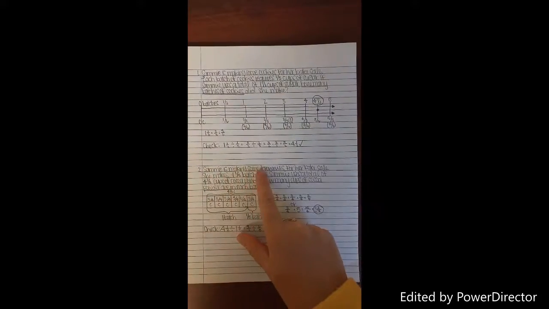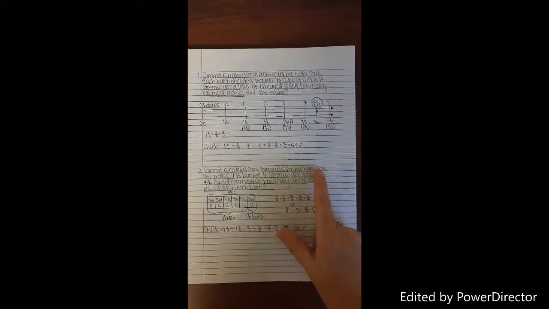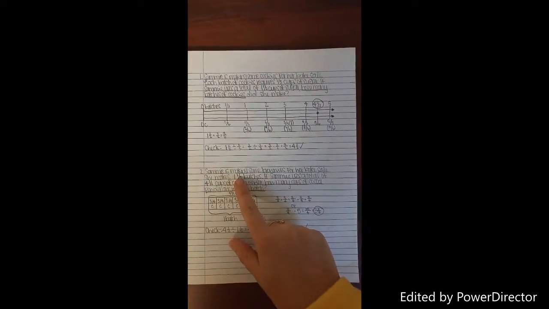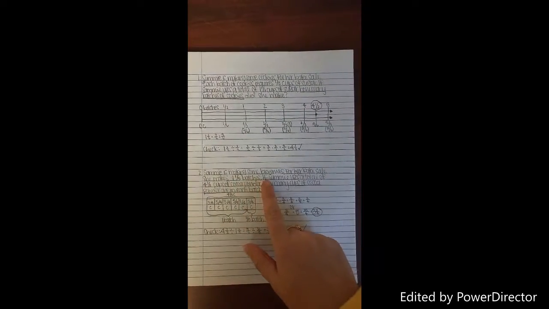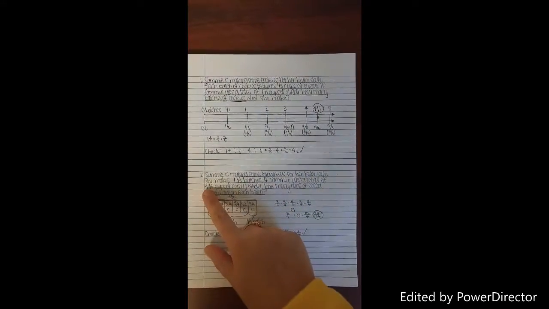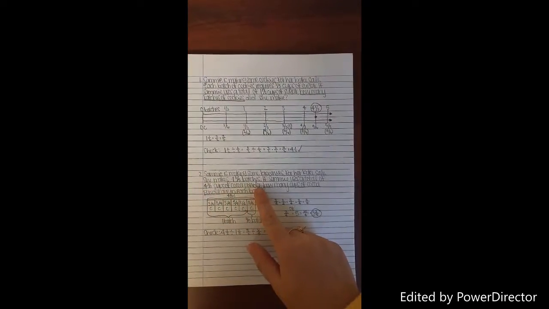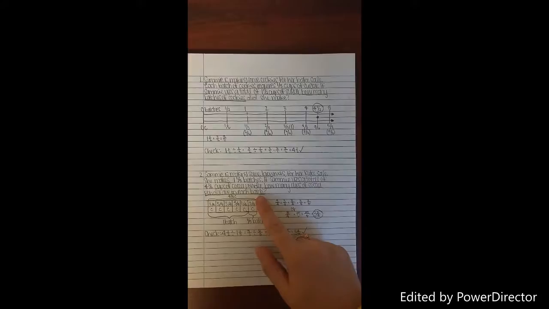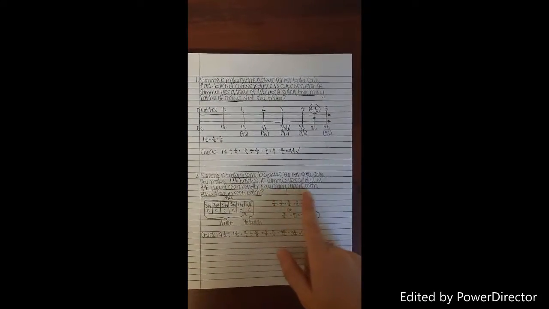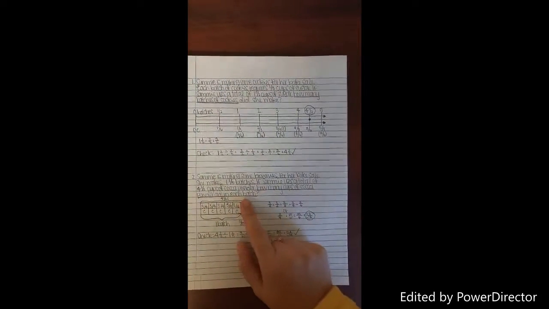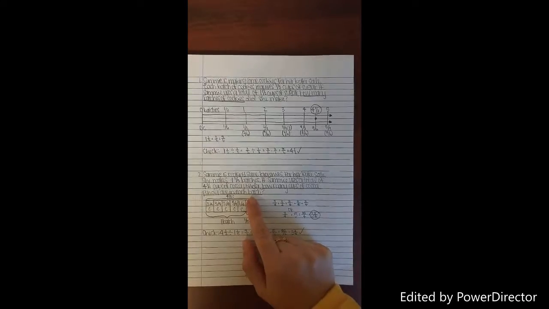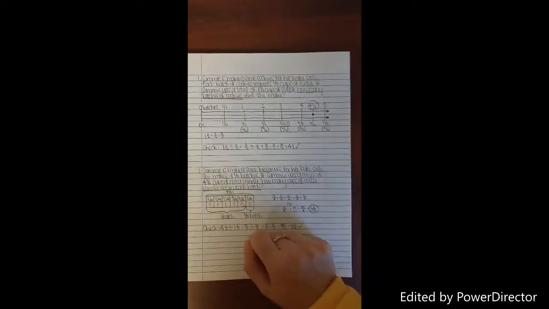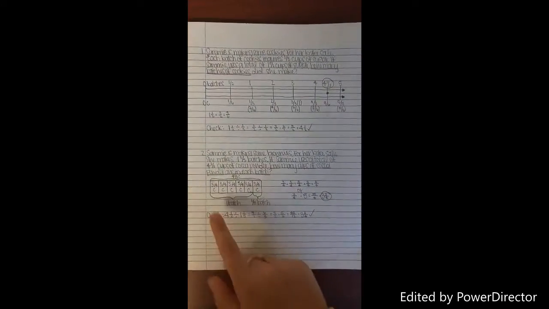Now let's take a look at the second problem. Sammy is making some brownies for her bake sale. She makes 1 1/5 batches. If Sammy uses a total of 4.5 cups of cocoa powder, how many cups of cocoa powder are in each batch? So I underlined this because this tells us that we need to find how many in each batch. And for this one, I drew a diagram.